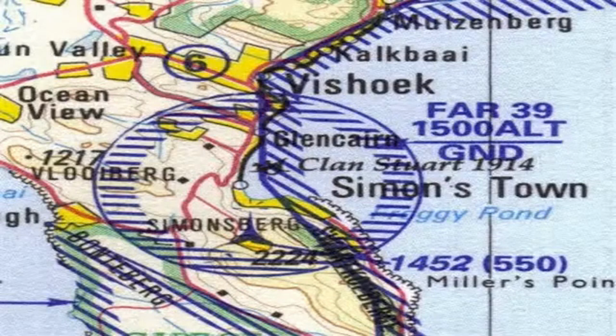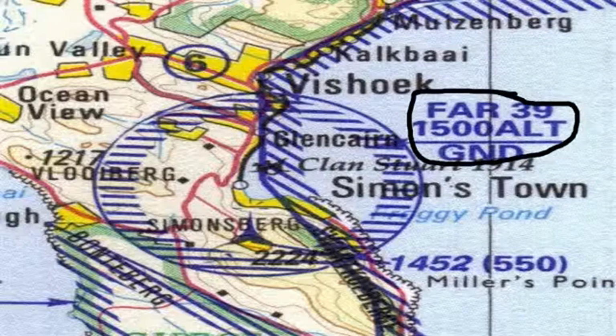Right, I brought this slide into it as well. Once again, we're flying on the Special Rules West area, and you'll notice it says FAR 39. In this airspace, what's important to take note of is that if we're flying over there, we're routing inland, so we're not routing seawards of the coastline, because that would take us into military restricted, the FAR 149, which we mentioned earlier.